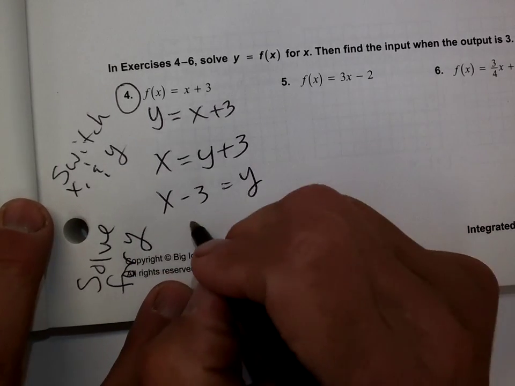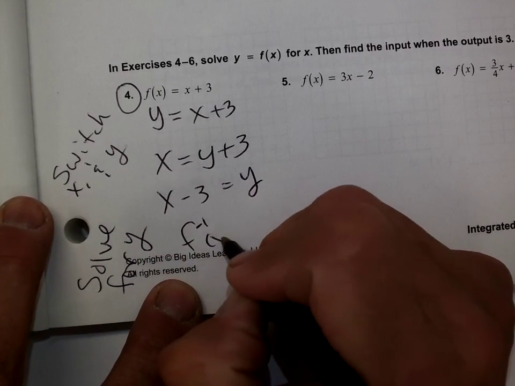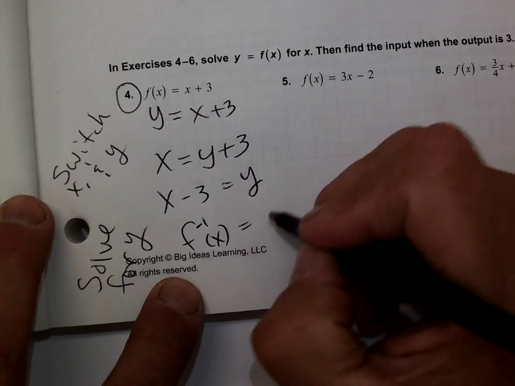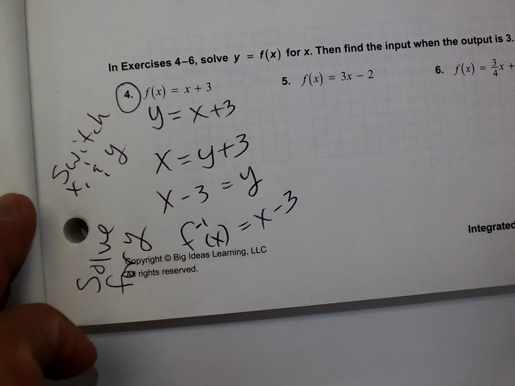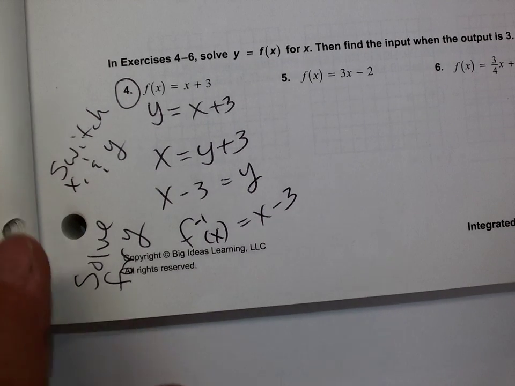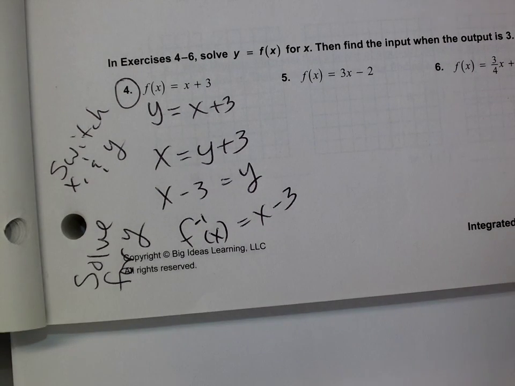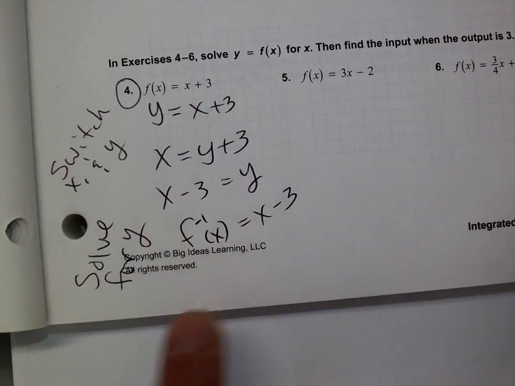Or f inverse, because that's the inverse, is equal to my x minus 3. So if that's the case, let's write that down. I'll go back to my graph. This is faster than graphing it. I mean, I took a little bit of time to talk about it, but switching the variables and solving is a lot faster than graphing it.